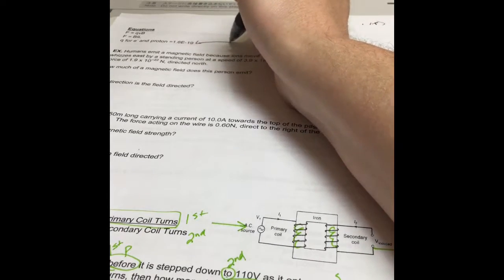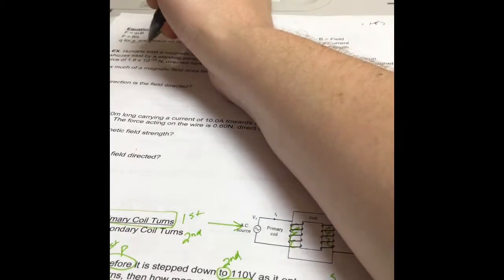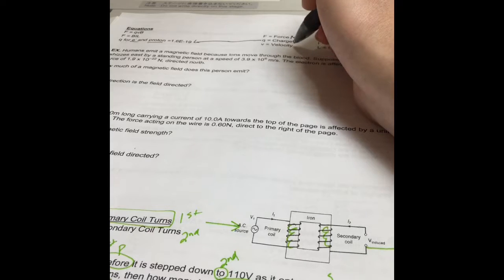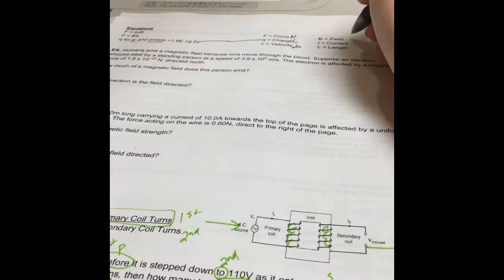Now in our previous units we did learn that the constant for a proton or an electron is 1.6 times 10 to the negative 19. So that's a number we'll be able to use for that Q value on most of our problems. Velocity is the letter V, and the units for that is meters per second. B is going to represent the magnetic field. That's a new one. The unit for this is going to be the Tesla, or capital T is an abbreviation.